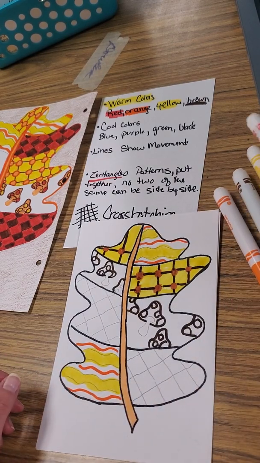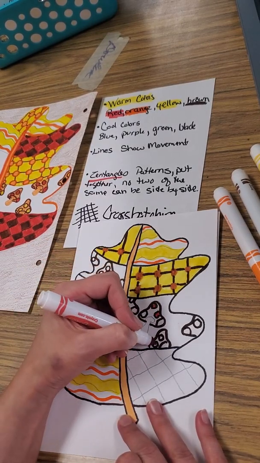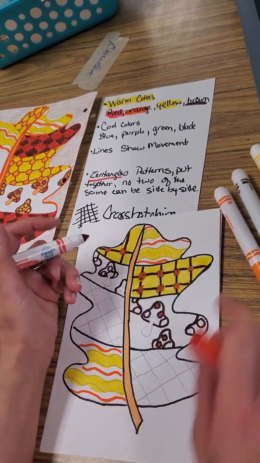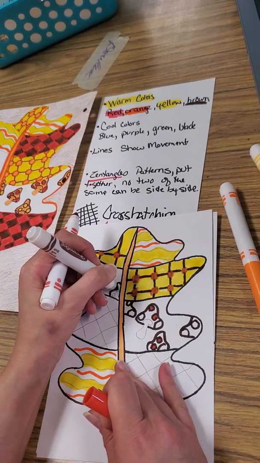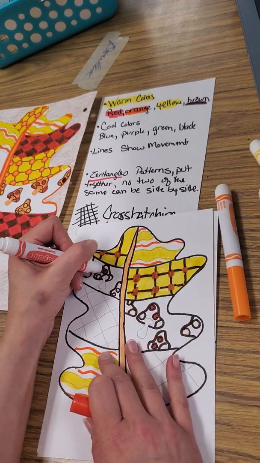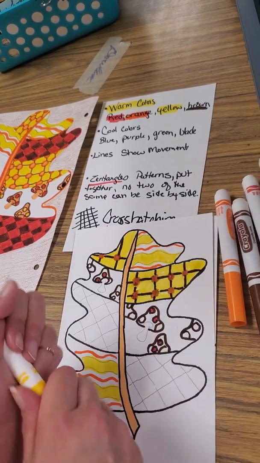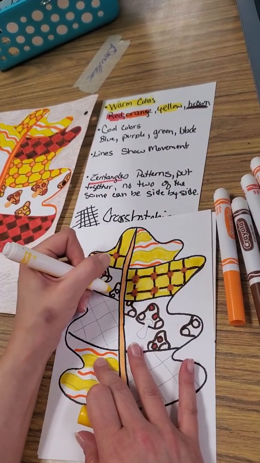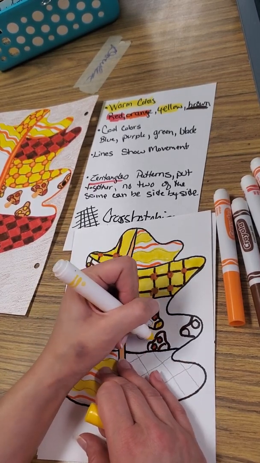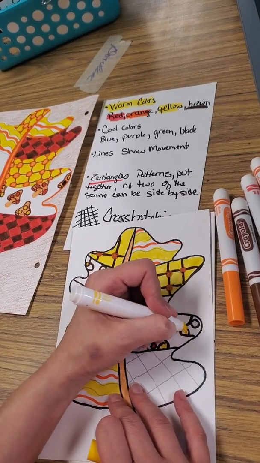It doesn't have to look exactly the same as this if you don't want it to. I missed 2 of them. Color that in.